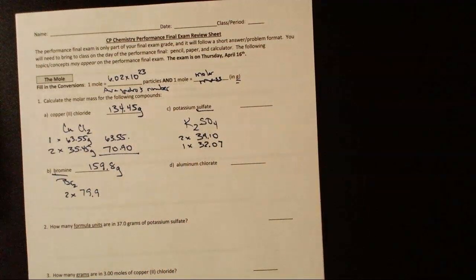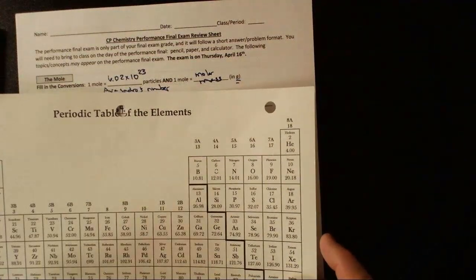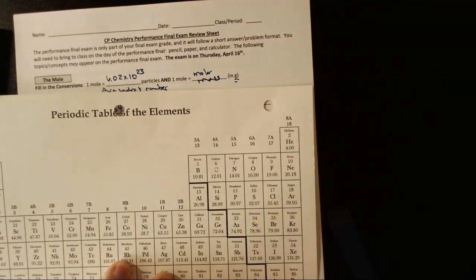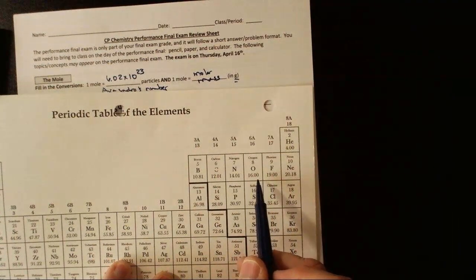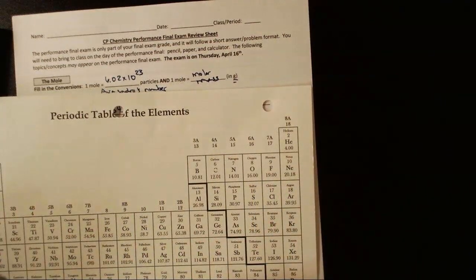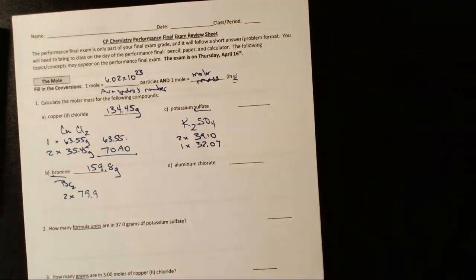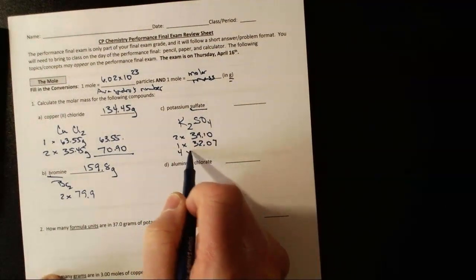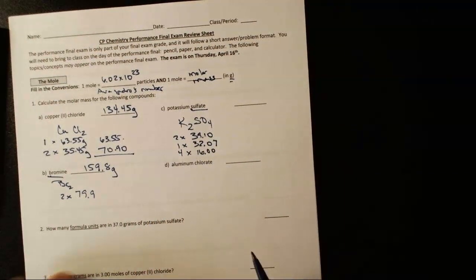and just a reminder, everybody knows that these numbers are coming right off your periodic table. Sulfur 32.07, oxygen 16.00, so it's the atomic masses that are on the periodic table, only these are our molar masses because we're talking about a mole of that particular atom. And then 4 times 16.